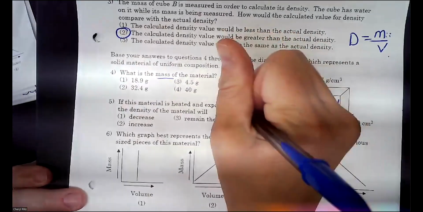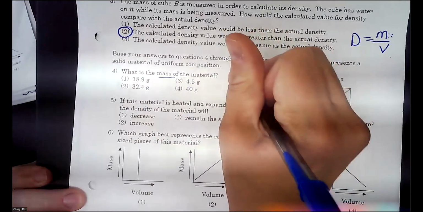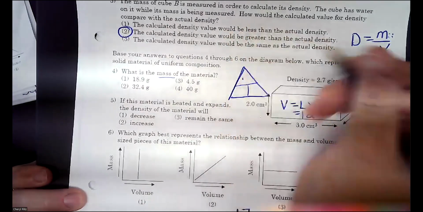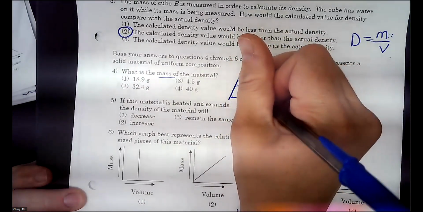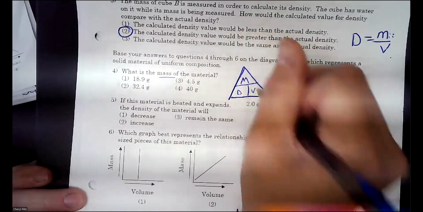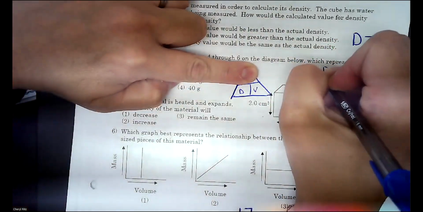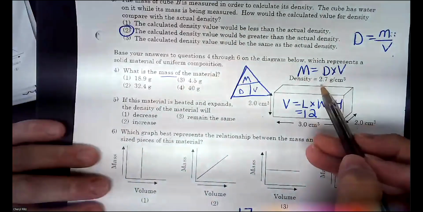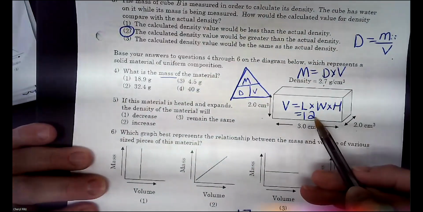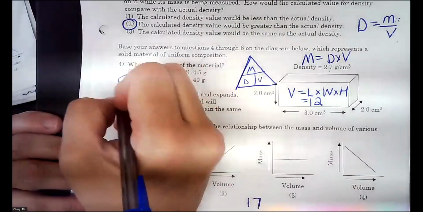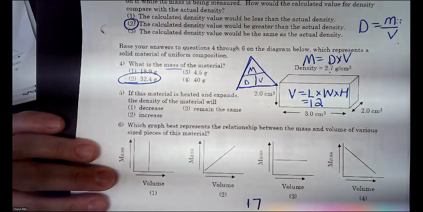So you needed the magic triangle unless you did algebra. What goes on top? M is always on top. So we're looking for M, we cover it up. M equals density times volume. Well, they tell us the density. We just found the volume. When you do that math, you multiply, and that gives you answer 2.